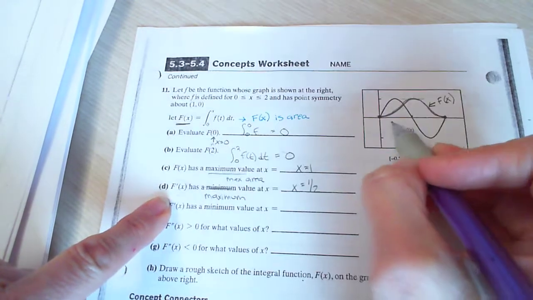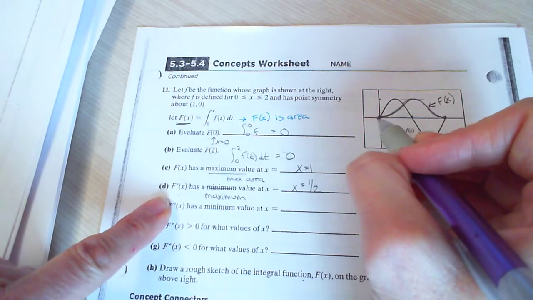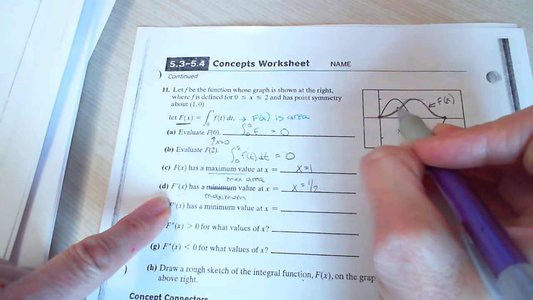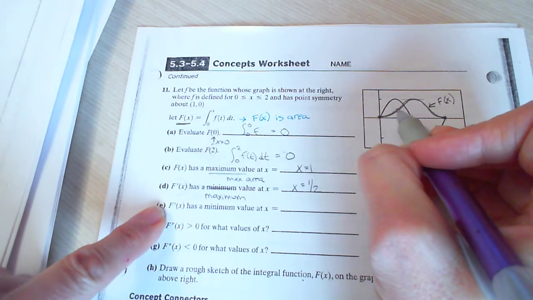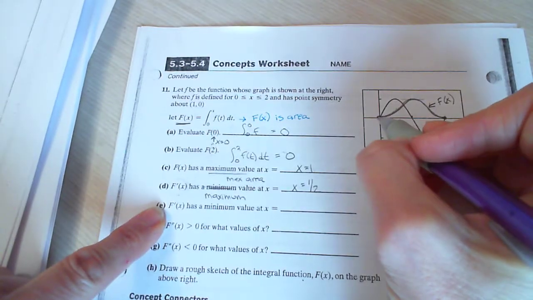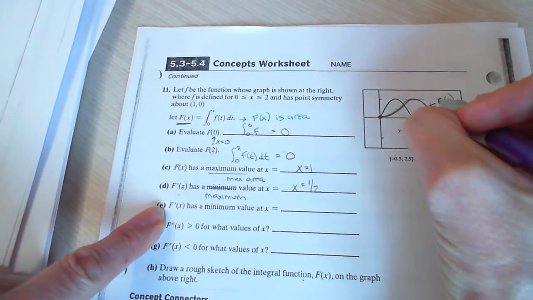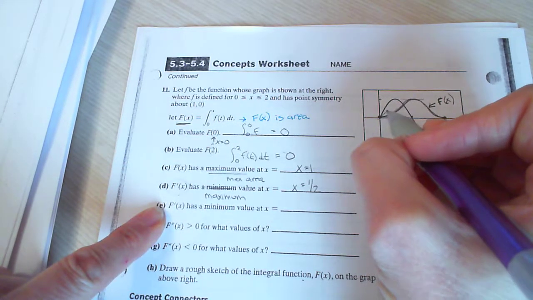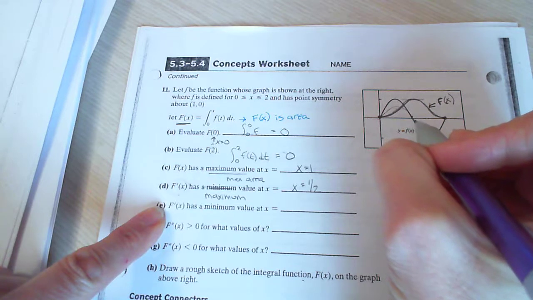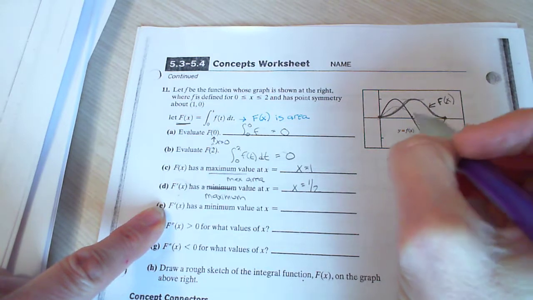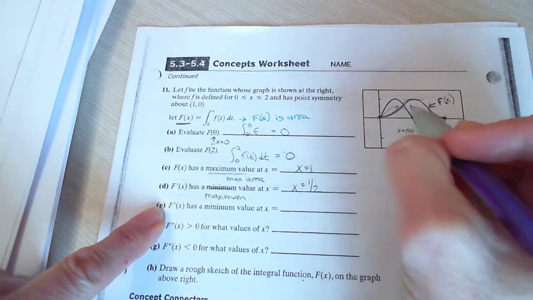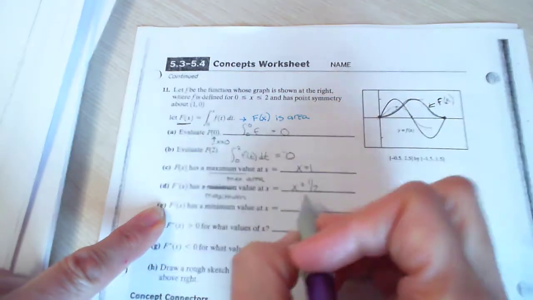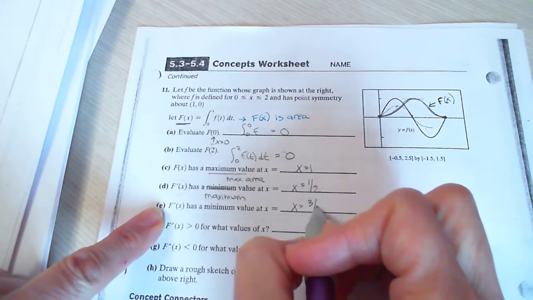So a max would occur at x equals 1/2. I'm 0, I'm increasing at x equals 1, I'm 0 again, so my max would happen at 1/2. So my derivative, this is capital F of x, my capital F prime of x would do something like this, 0, and then decreasing. So my max would be here, and my minimum of that graph would be between 1 and 2. So that would be at x equals 3/2.